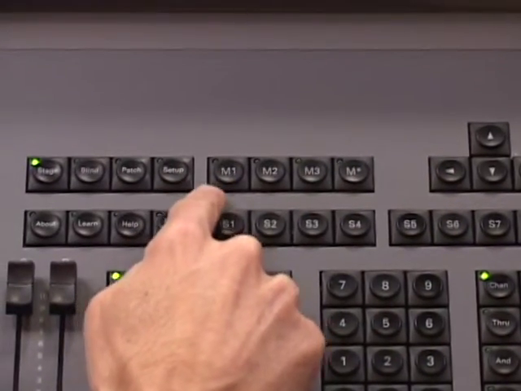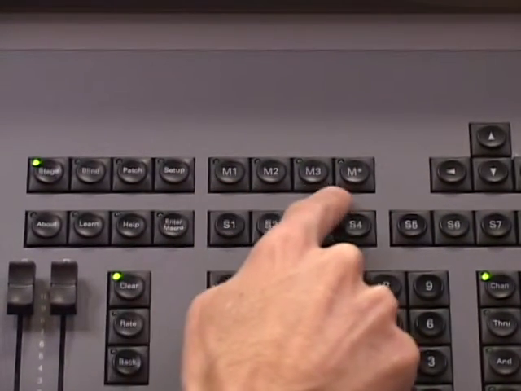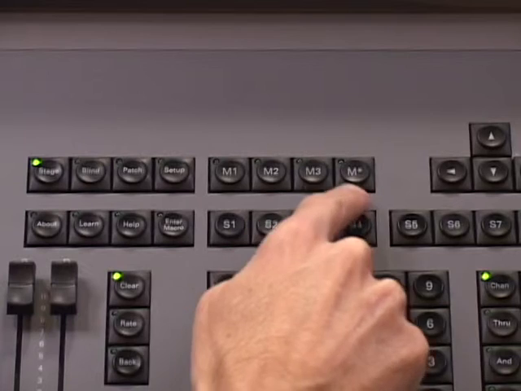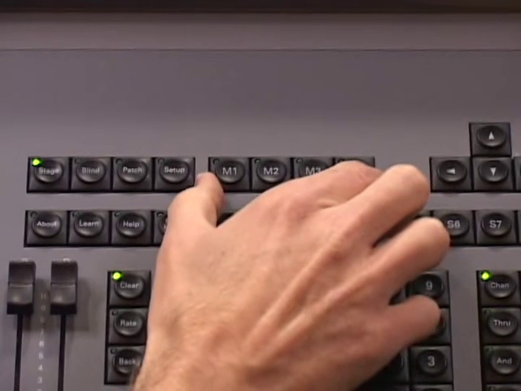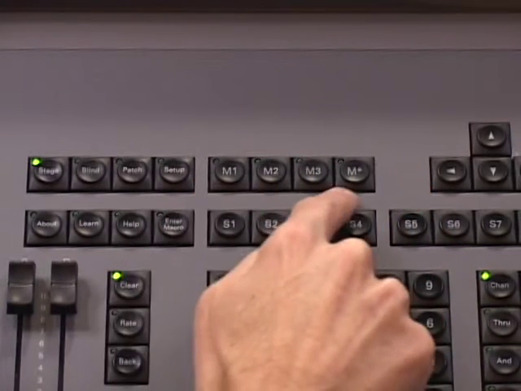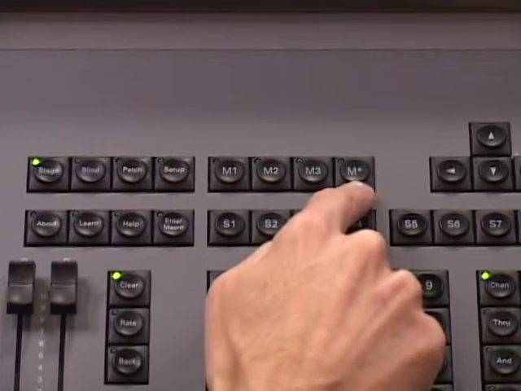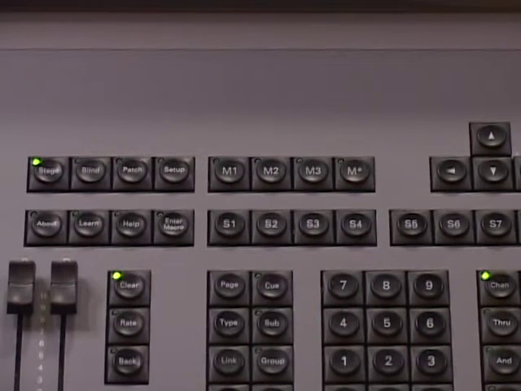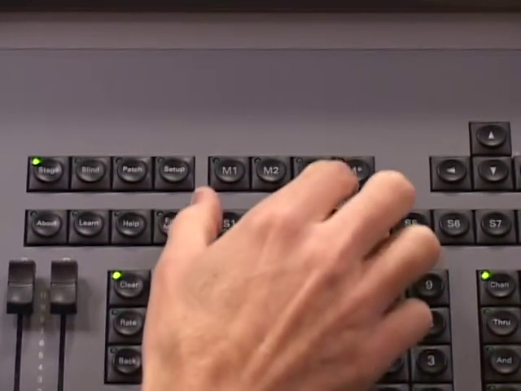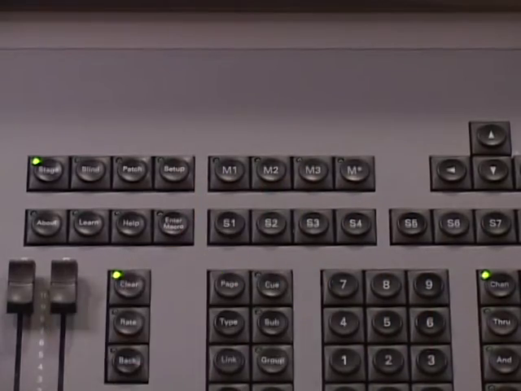Above that, a couple of important keys, the M1 through M3 and the M star. Those are your macro buttons. There are 3 dedicated for the first 3 macros and an M star to access the other macros in the console. We'll cover macros as well in the training, but just know that those keys are there.